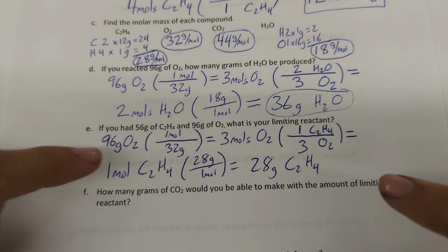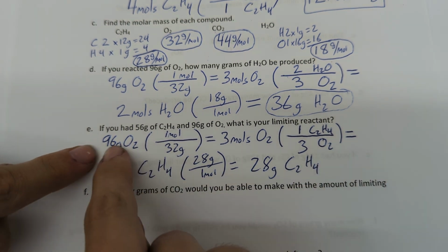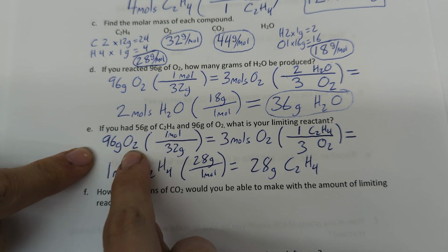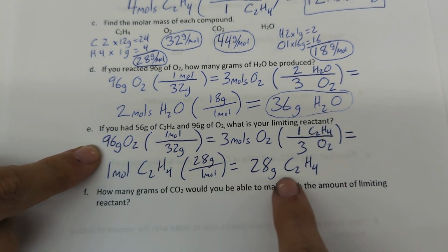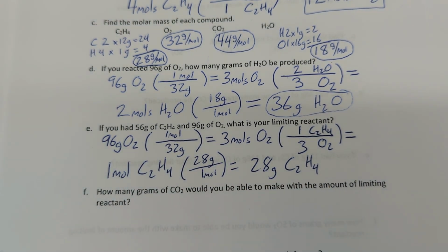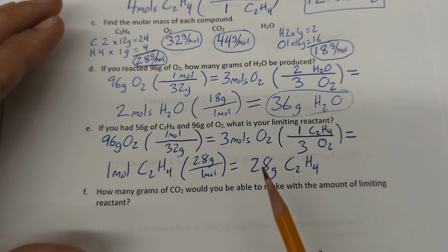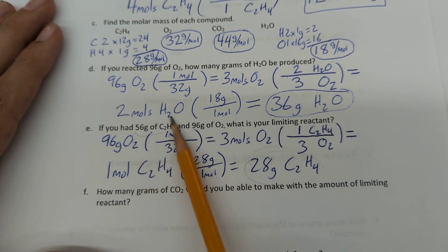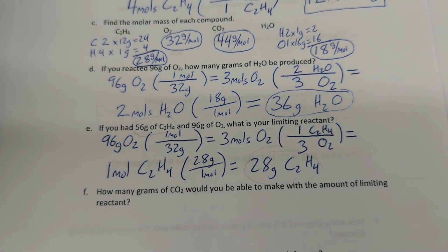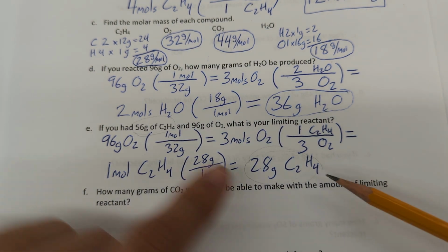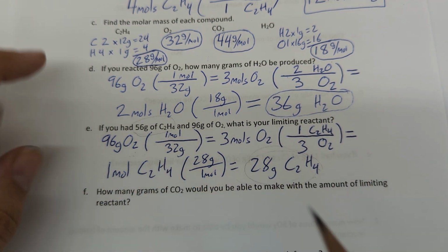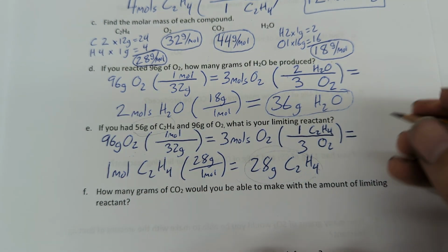I now have to interpret this information. So if I used all of my oxygen here, all 96 grams, I would use 28 grams of C2H4. So I got to think, what is my limiting? And so the way I would think about it is, do I have this much? Do I have 28 grams of C2H4? And the answer is yes, I got 56 grams. And I would even have extra C2H4. So C2H4 is my excess reactant, and 96 grams of O2 is my limiting reactant.